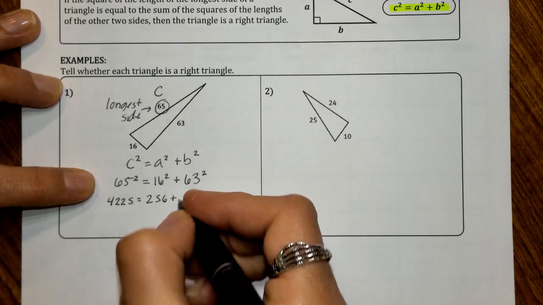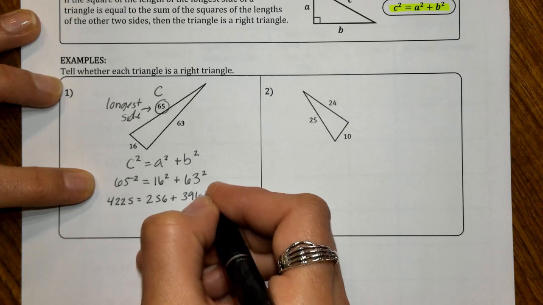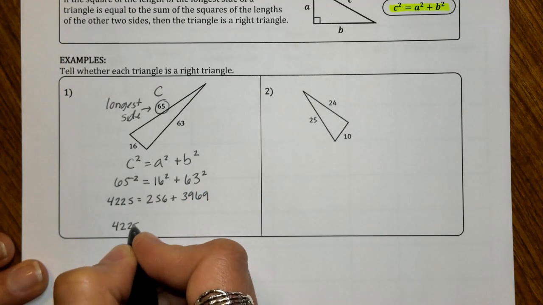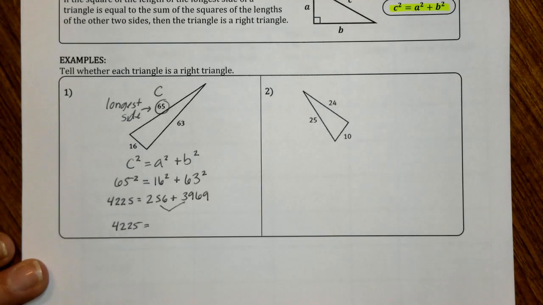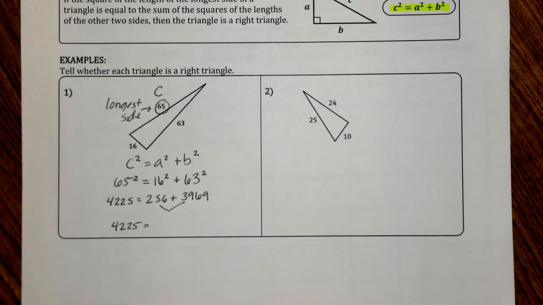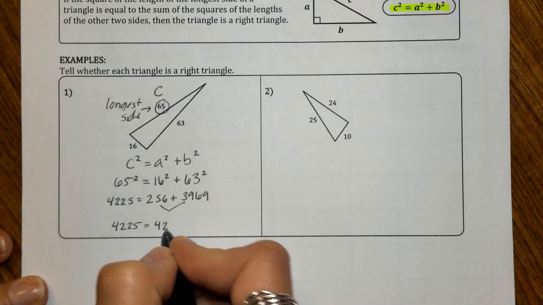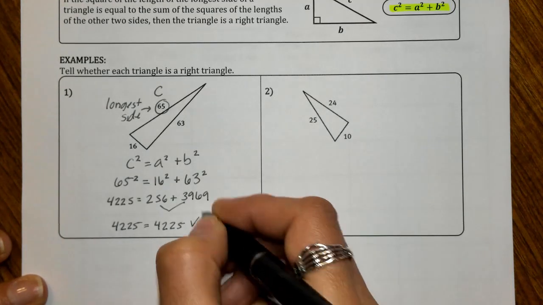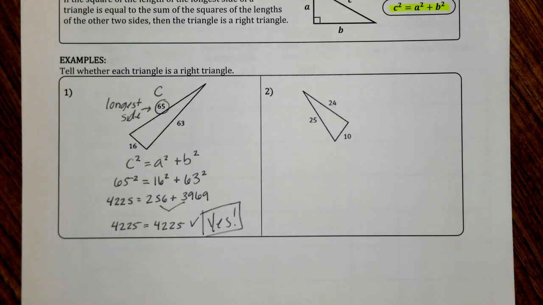Plus your 63 squared will be 3,969. We'll go ahead and bring down the 4,225. When we add the two smaller sides squared, we're going to wind up with 4,225. So we can confirm this is going to be a right triangle.